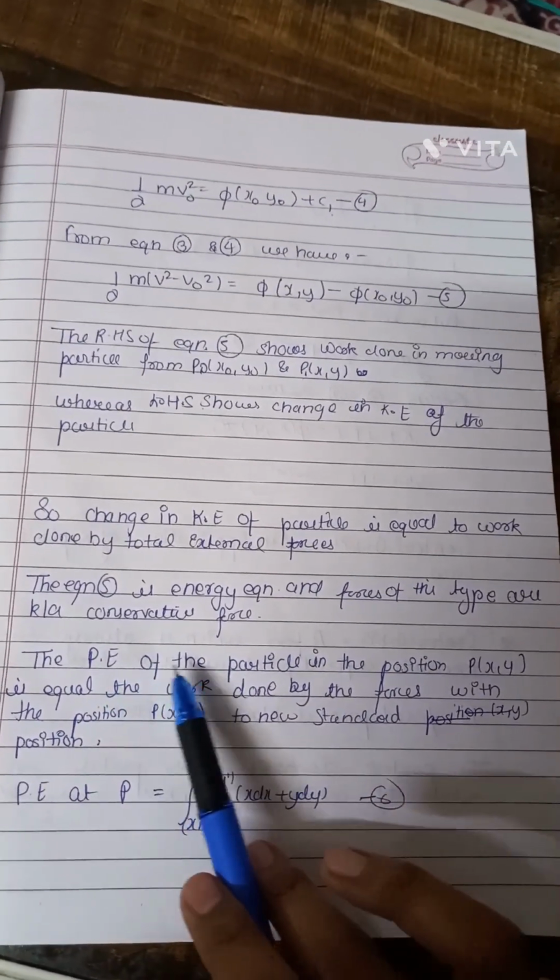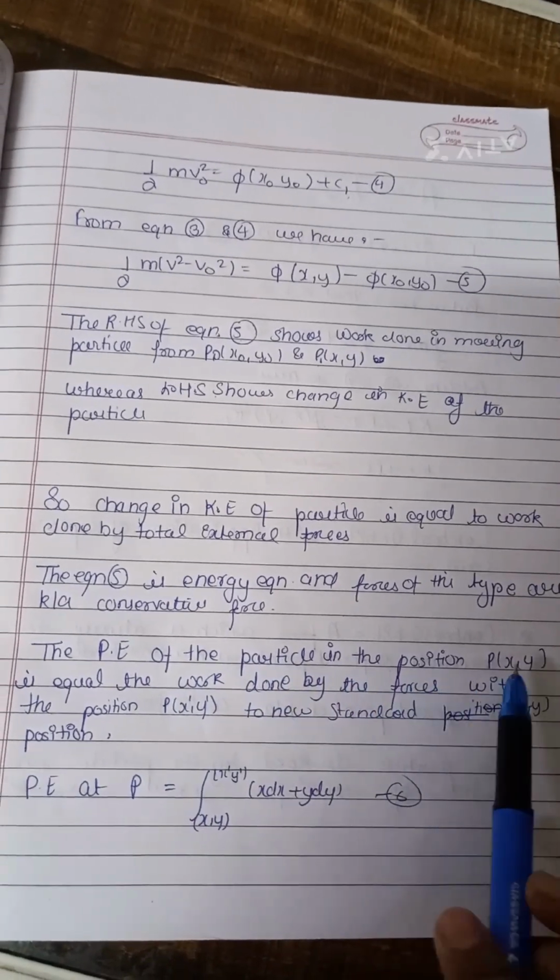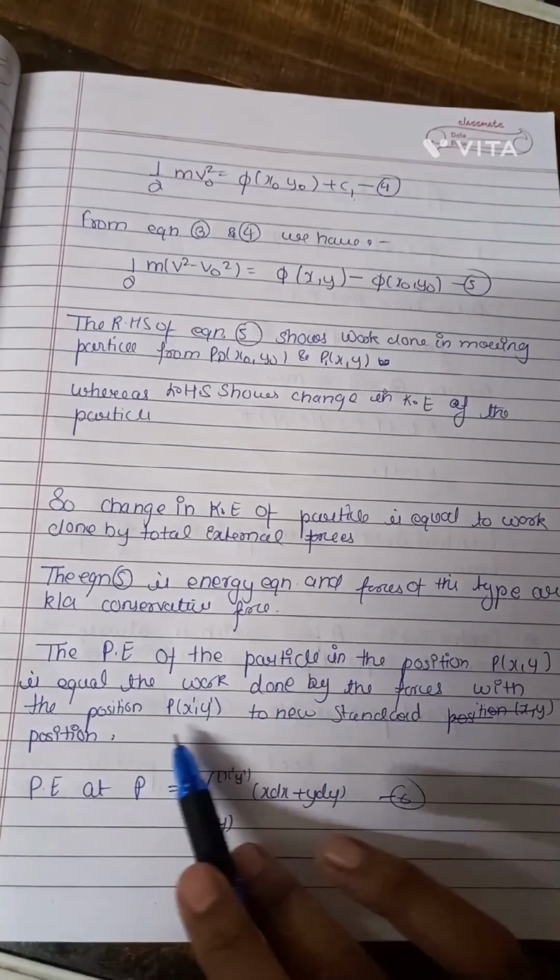The potential energy of the particle in the position P is equal to the work done by the forces in moving it from that position.